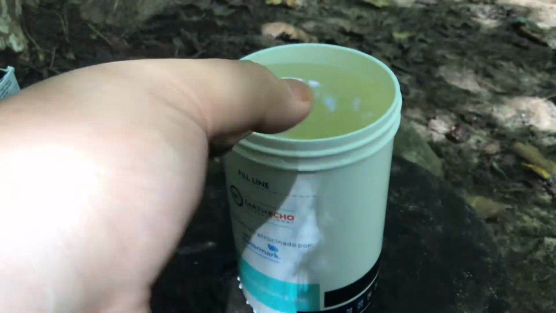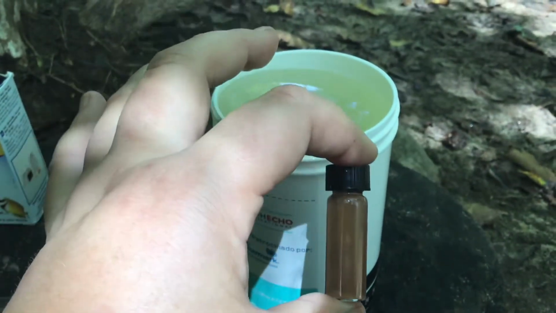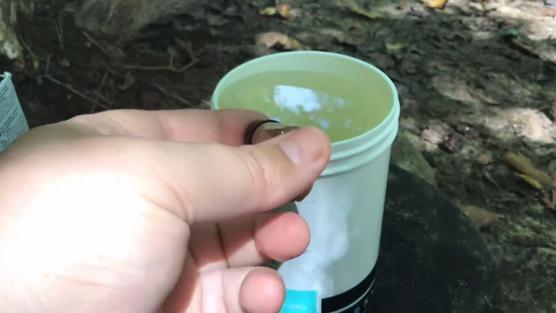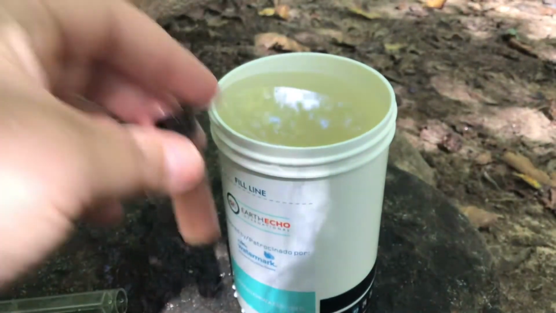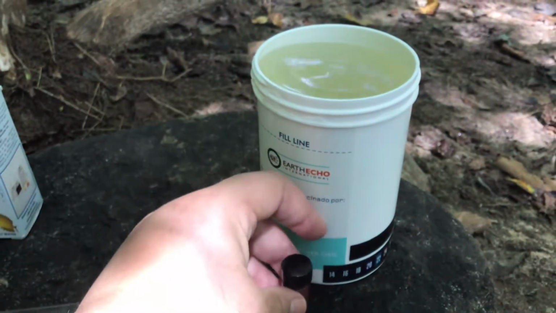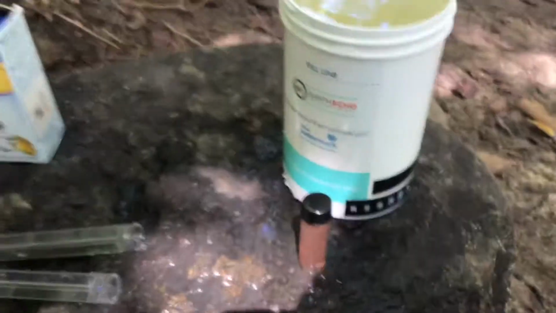So I've inverted my sample until both tablets dissolved, and that took about 4 or 5 minutes, and now the directions say we have to let the sample sit for 5 minutes more to finalize the color. So I'm just going to set it right here and set the timer for 5 minutes.